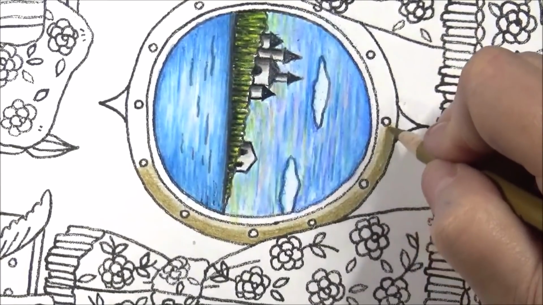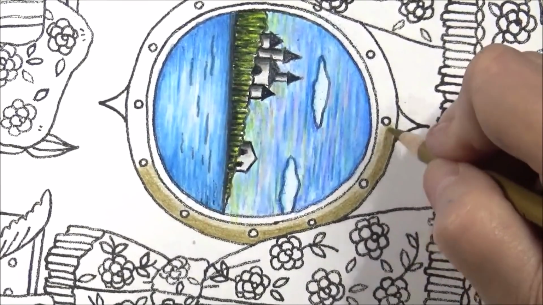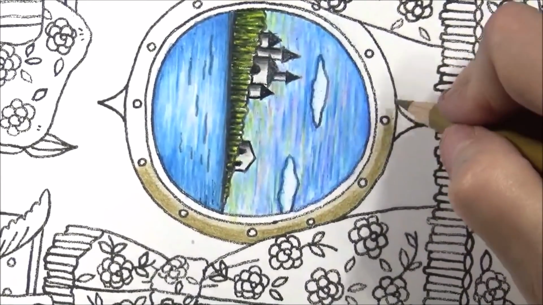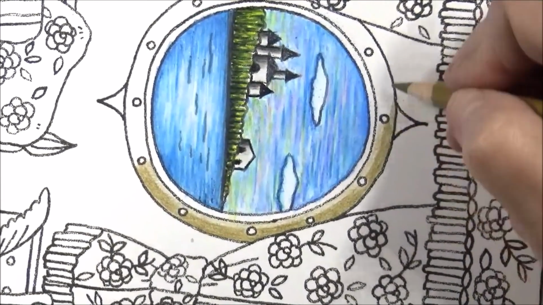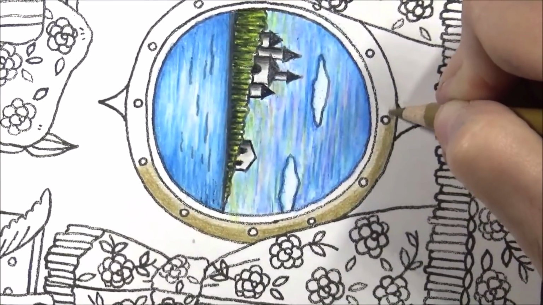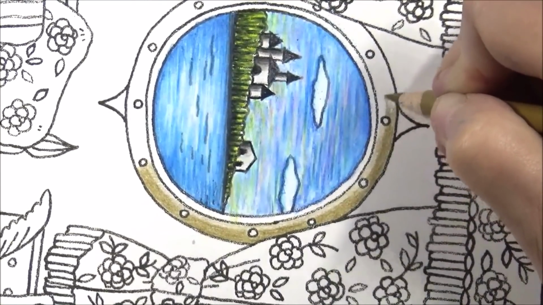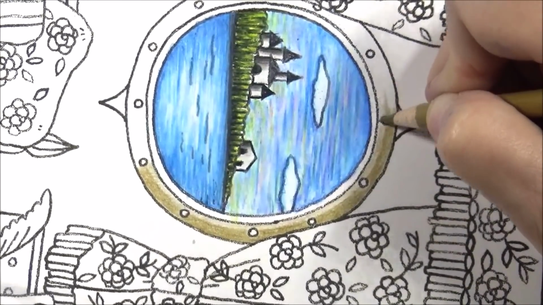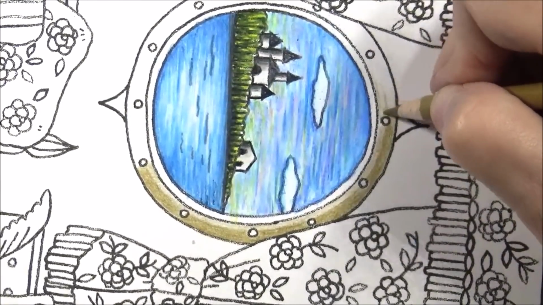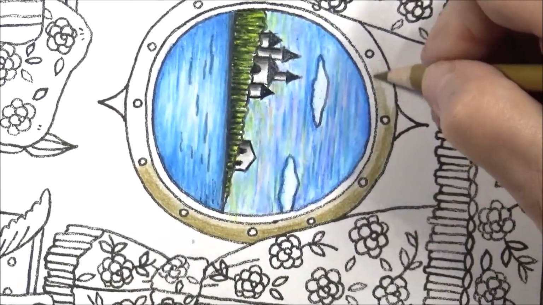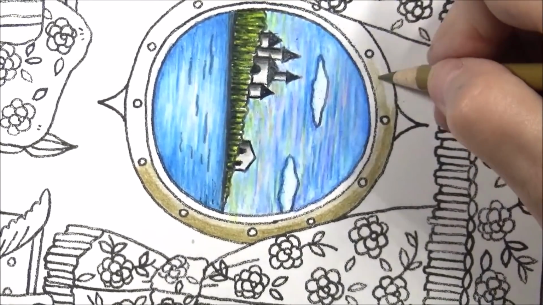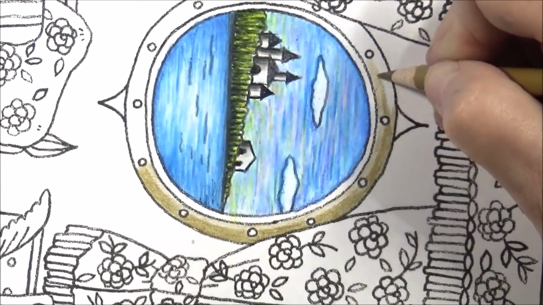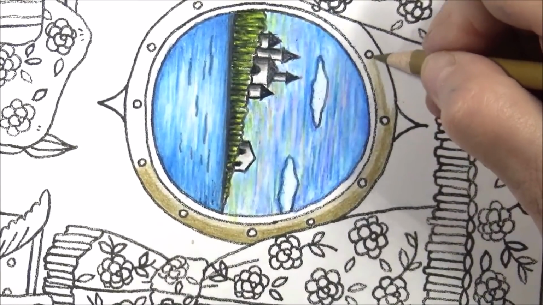Okay. I'll throw in some shadows in here later, but I just want to do the same thing, nice and light. And then I try to keep that same distance across here.